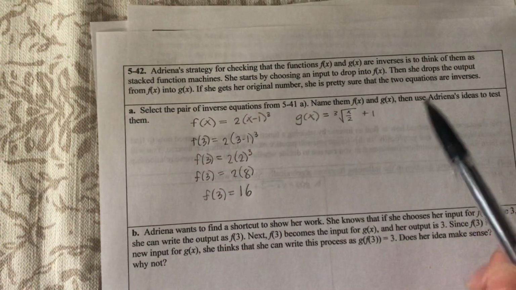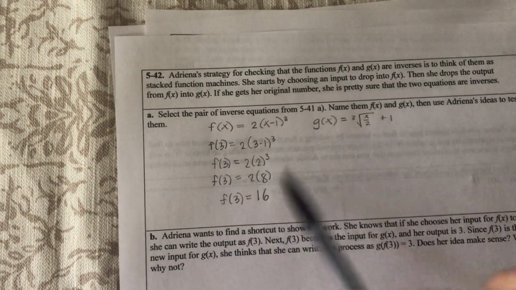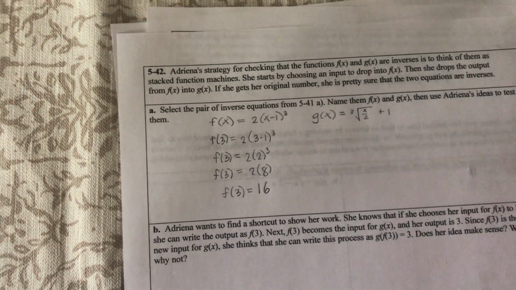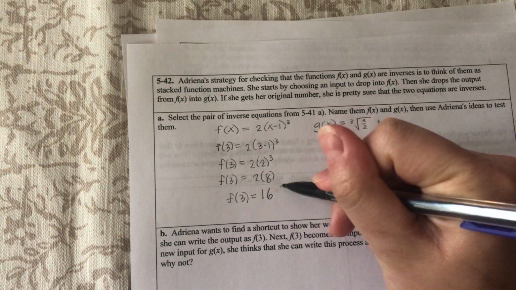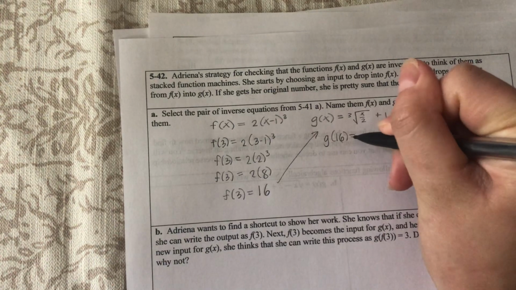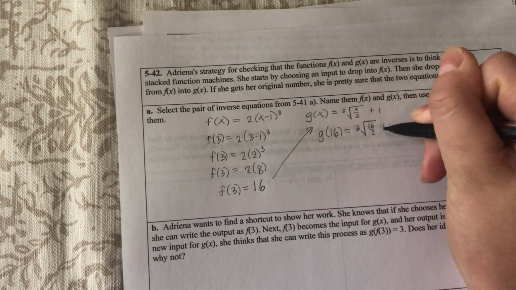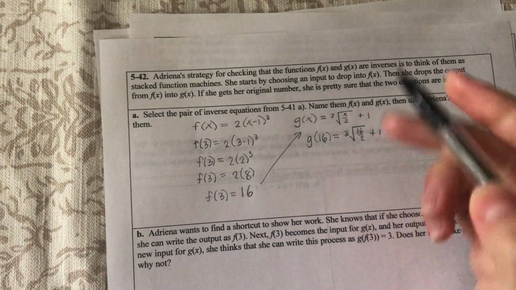Now what we do with that 16 is we're going to drop the output from f into g. So I'm going to take my 16 and I'm going to plug it into g. Anywhere you see an x, replace it with 16. Again, this is just notation.